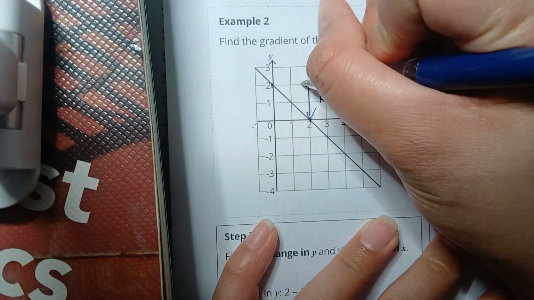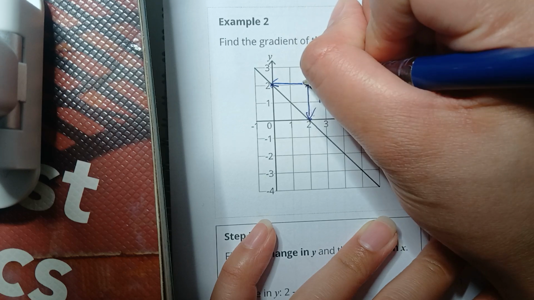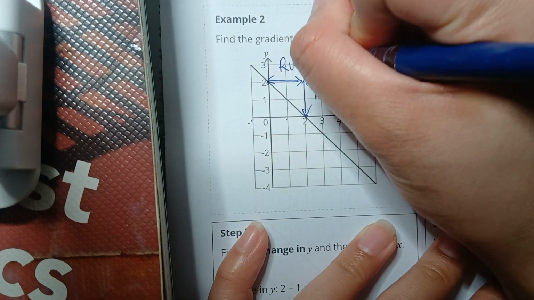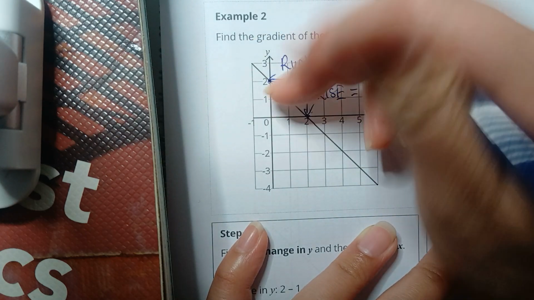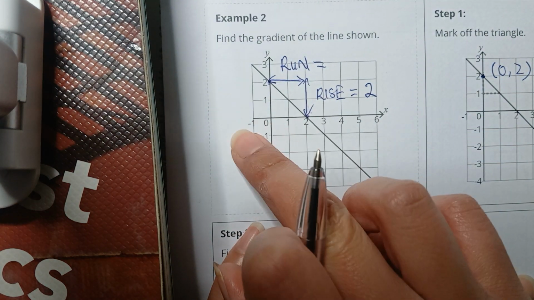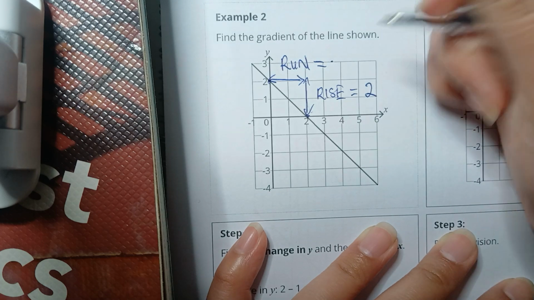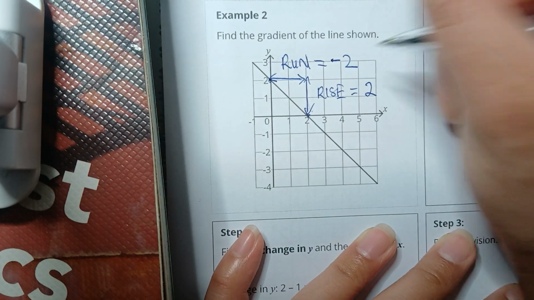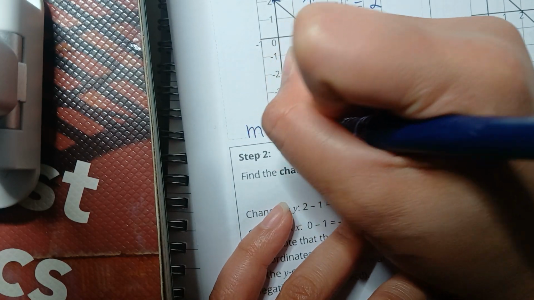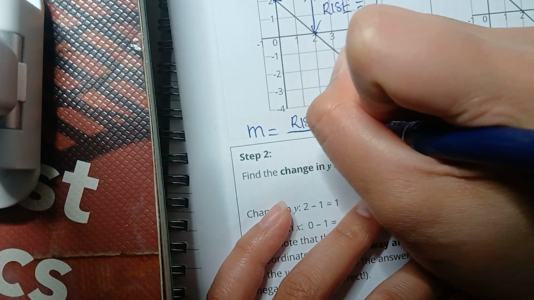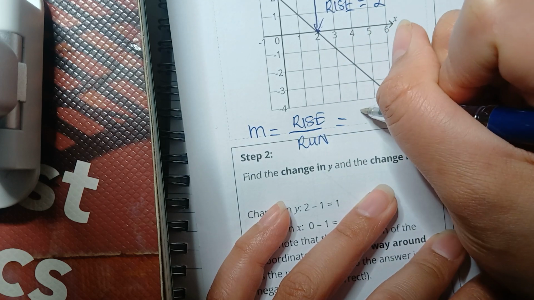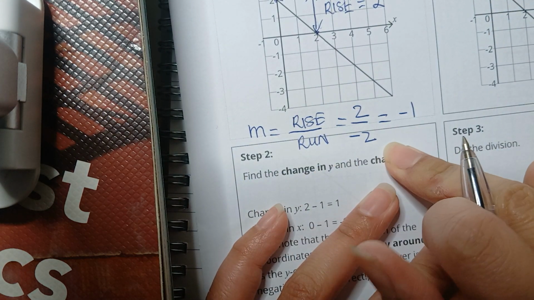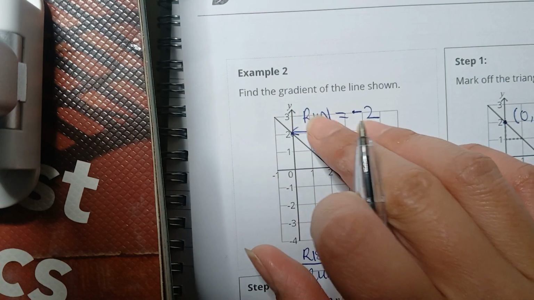So rise will be 2 units, and it's going to the left. Remember, if it's going to the left, this is the run. Run going to the left is going to become negative. Do you see 0, negative? So if it goes to the left, it's negative. How many units? 2 units. So now I can apply this formula, m equals rise over run, which is 2 over negative 2, and m is negative 1. This is how I find the gradient of the line shown.